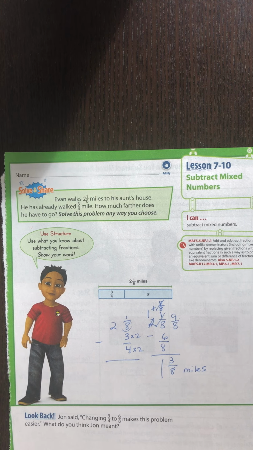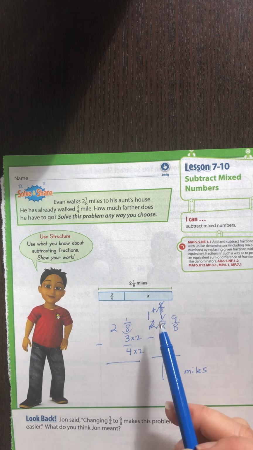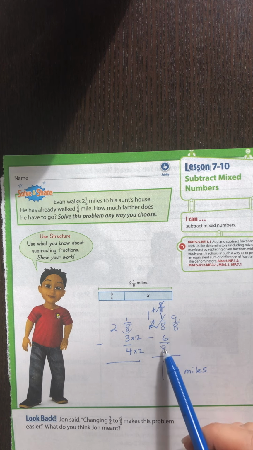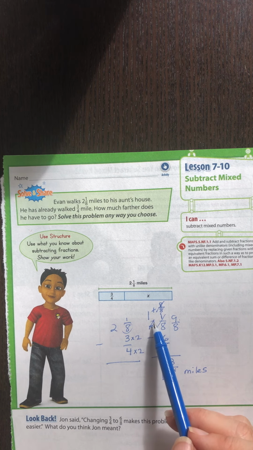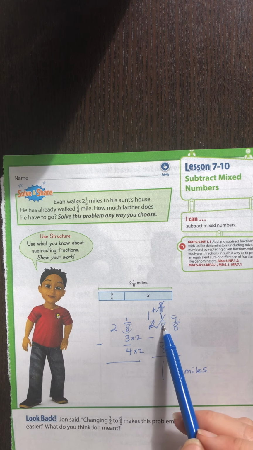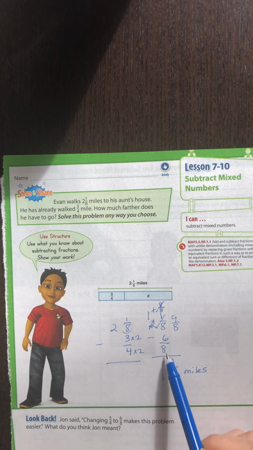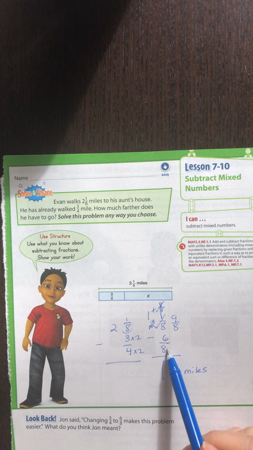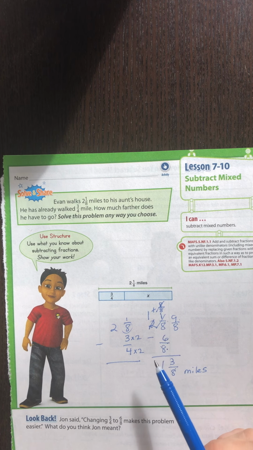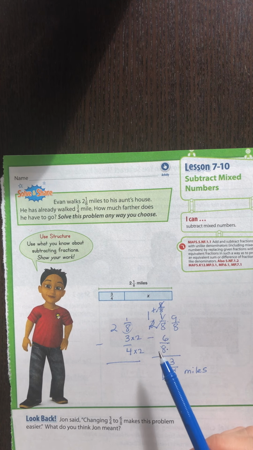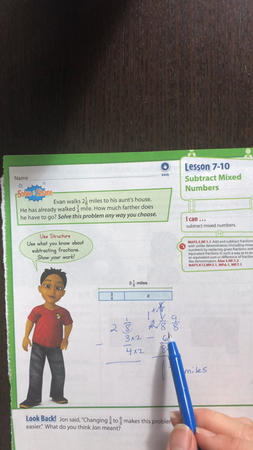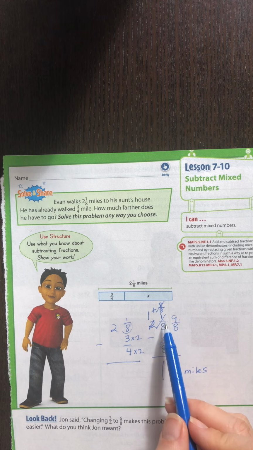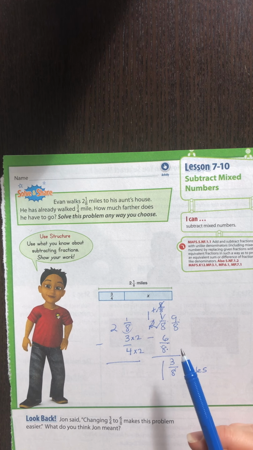if he's walked 3/4. So this just shows a couple of things. We need a common denominator to subtract, and we needed to rename our whole number because we didn't have a large enough fraction. The fraction we were taking away was larger than the one that we started with. And just like in regrouping with whole numbers, if you don't have enough in that place value to borrow or to subtract, you've got to go next door and regroup.